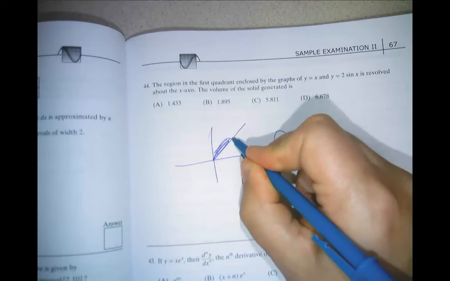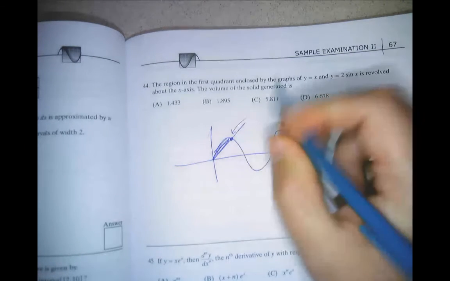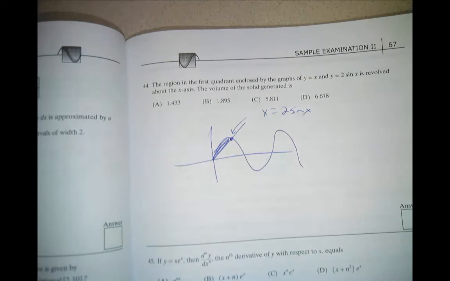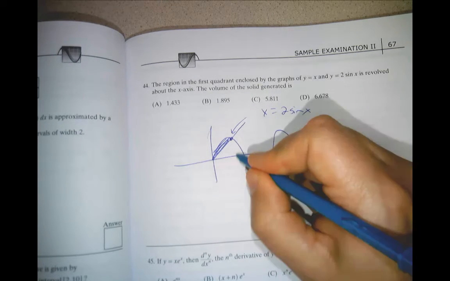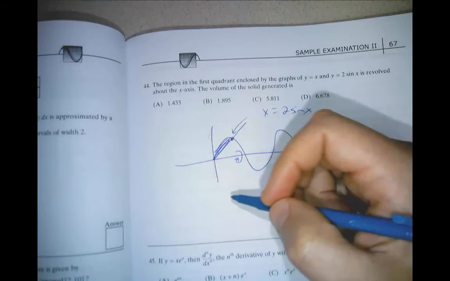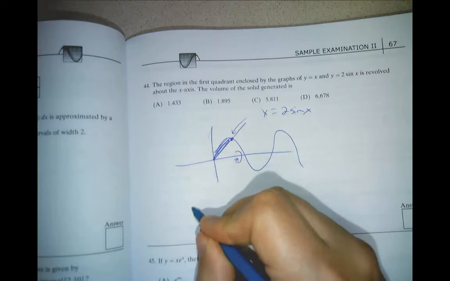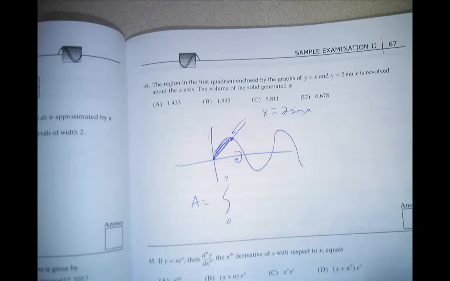We would need to find this point of intersection. To find that, we would set x equal to 2 sine of x, and that is something that we can't do by hand. So we'll find that graphically or using the solver. Then I want to revolve this around the x-axis. And if I do that, I'm going to be left with a bunch of washers, right? And so the area is going to be the integral from 0 to whatever that number is that we're going to find in just a second.